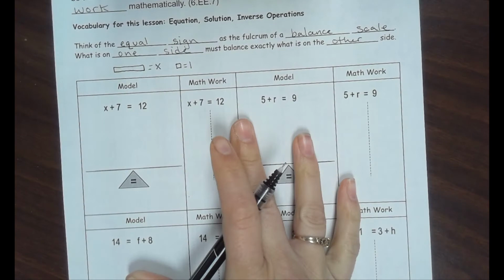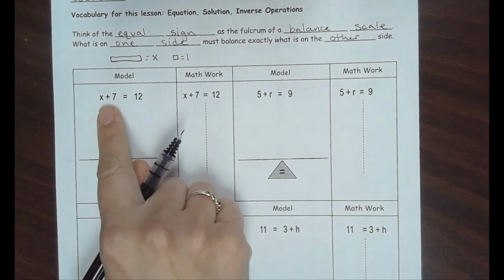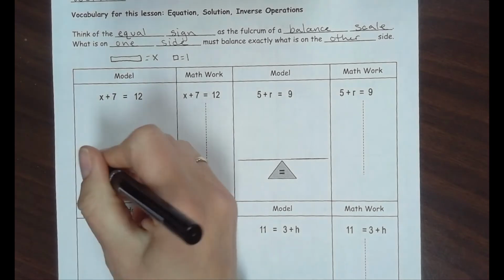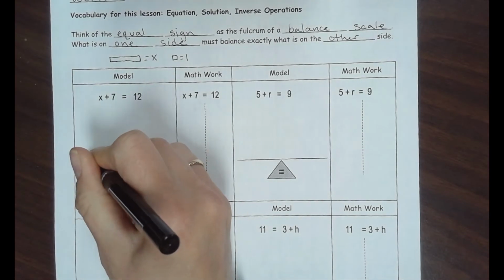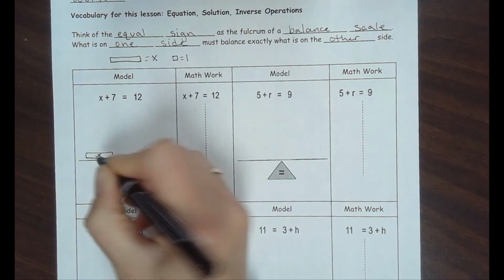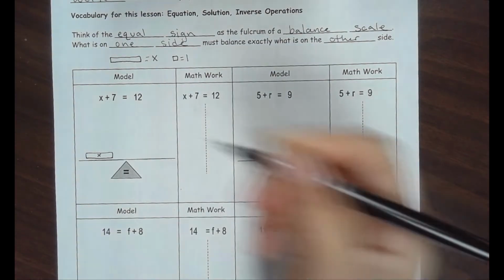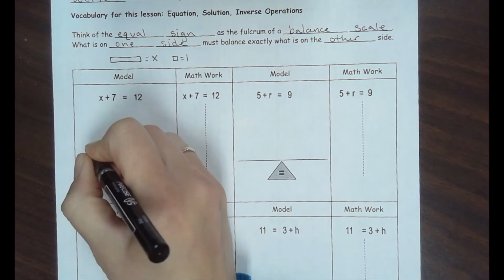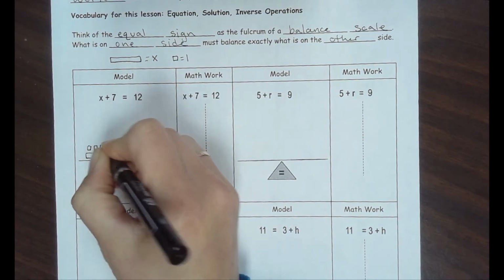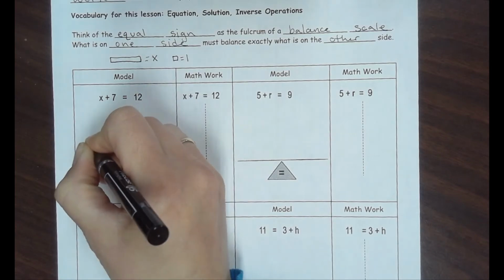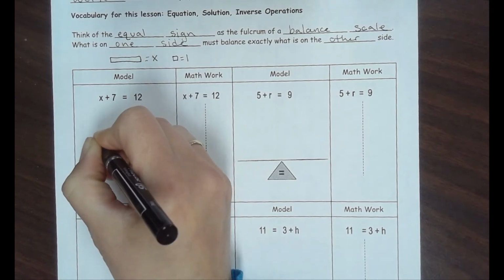Alright, so on this side of the balance scale, I have x plus 7. So we're going to draw 1x. And then we're going to add 7 of these squares onto this side. So 1, 2, 3, 4, 5, 6, 7.